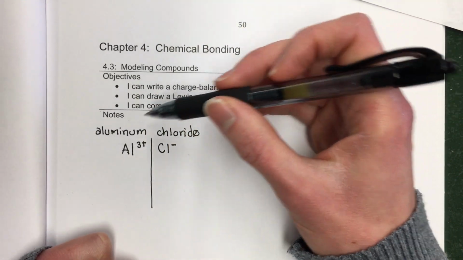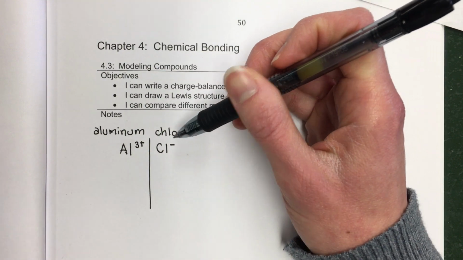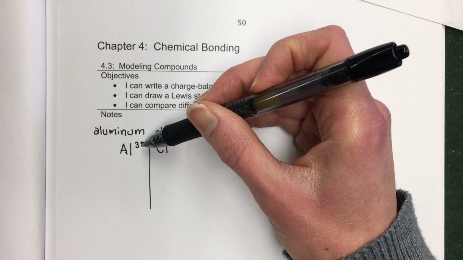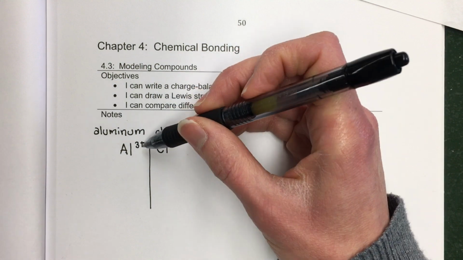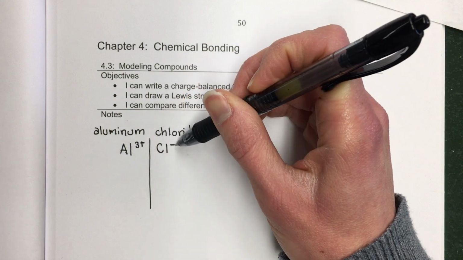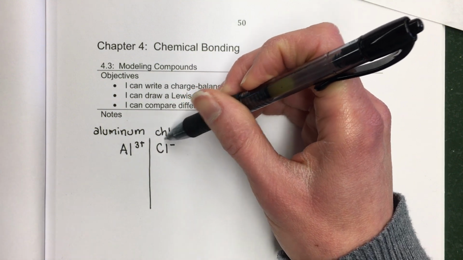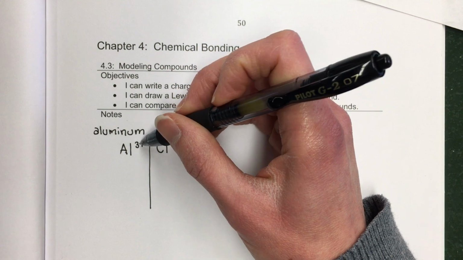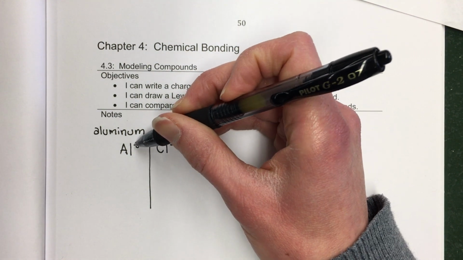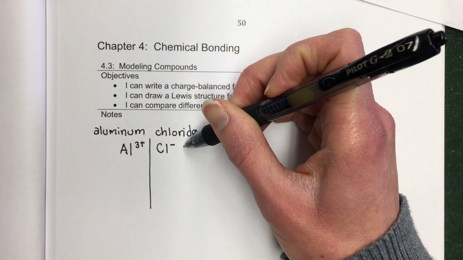Now, when we are making formulas for ionic compounds, our goal is to get the charges to be balanced. So basically, for every positive charge over here on the left, there has to be the same number of negative charges over here on the right. So right now, there's 3 positives and 1 negative. So I need to make it so there's 3 positives and 3 negatives.